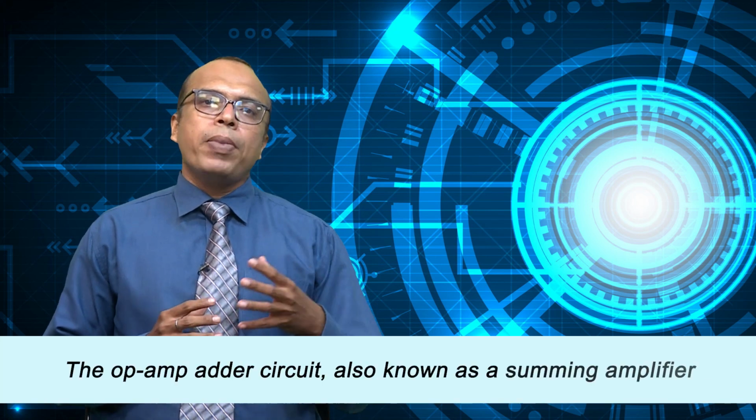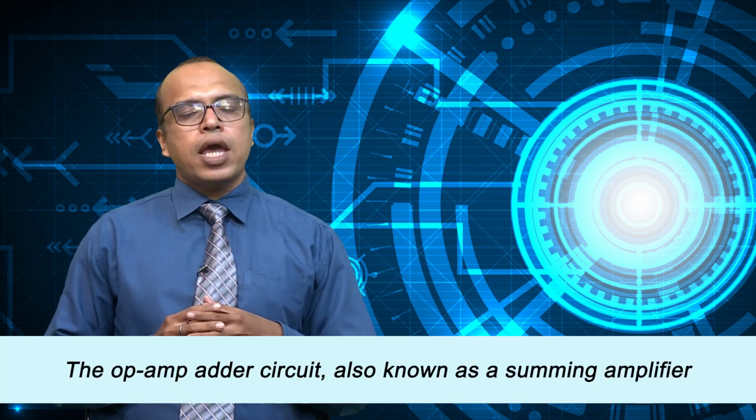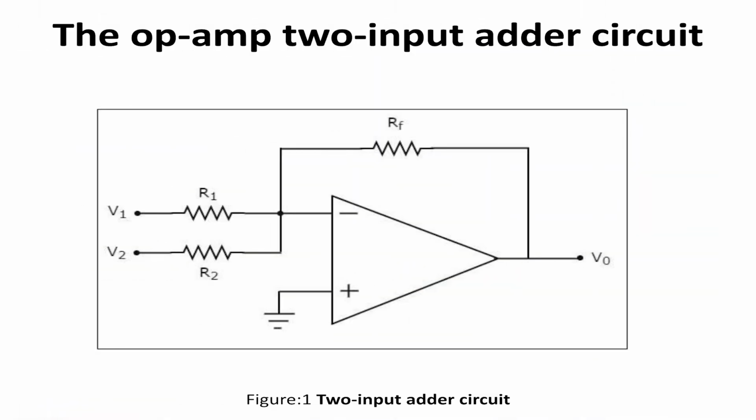The first topic is the introduction of the Op Amp adder circuit. The Op Amp adder circuit, also known as a summing amplifier, is a fundamental application of the operational amplifier. It is used to add multiple input voltages together. This circuit is practically useful in various electronic applications where you need to combine or sum different analog voltages. Here is a detailed breakdown of the Op Amp adder circuit.